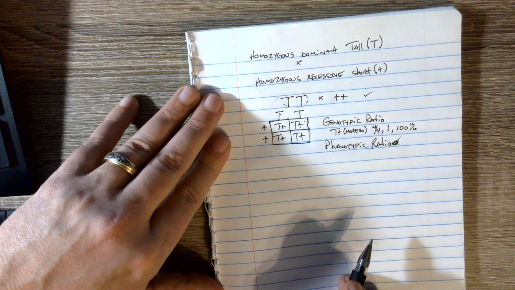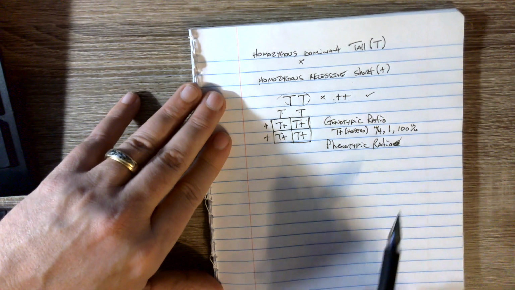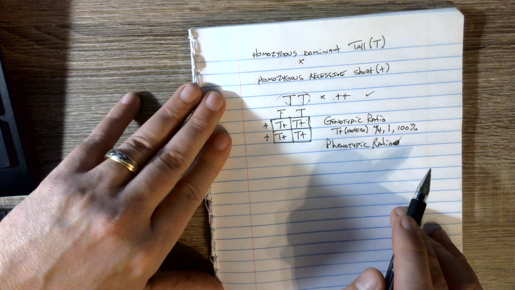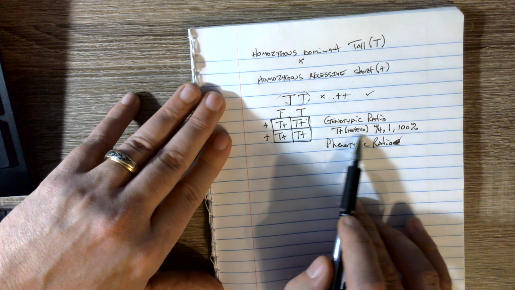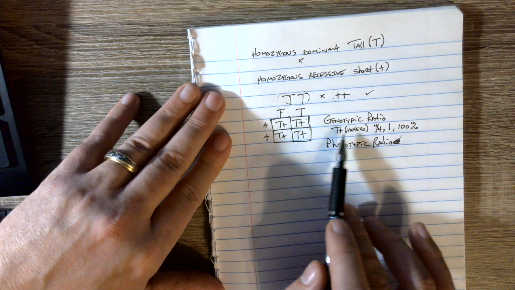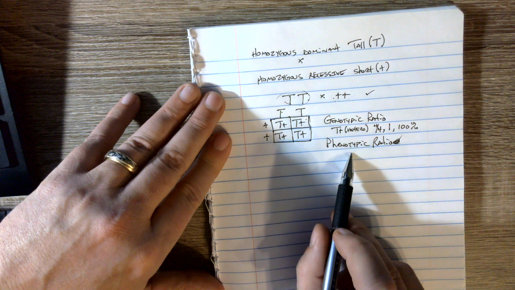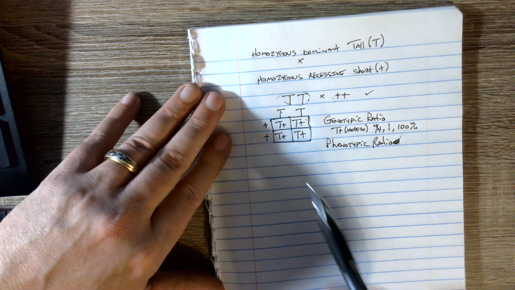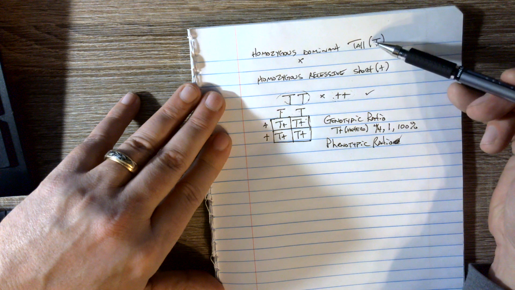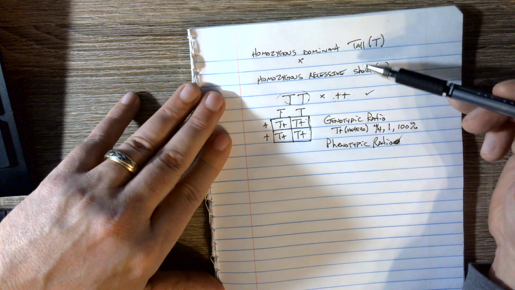I'm going to give all three of those to you so you guys can get used to seeing how all three of these look. So heterozygous, between these two, all of them would be heterozygous. Right? Phenotype is just the physical description. This is where we're thinking tall or short, tall or short.